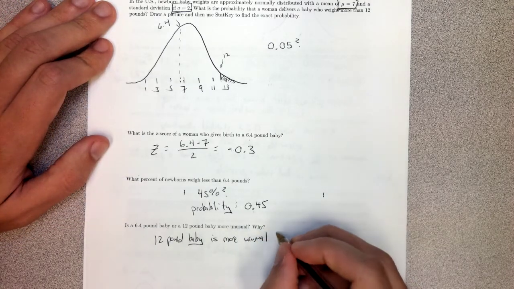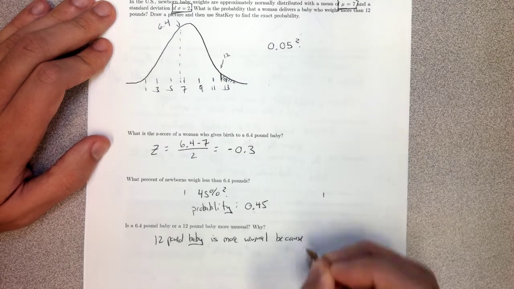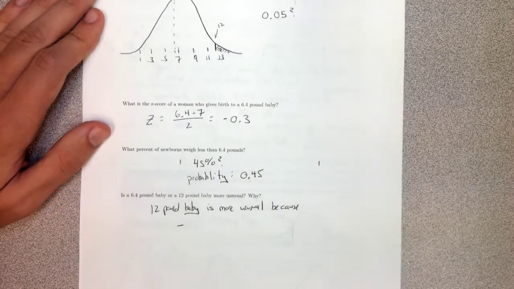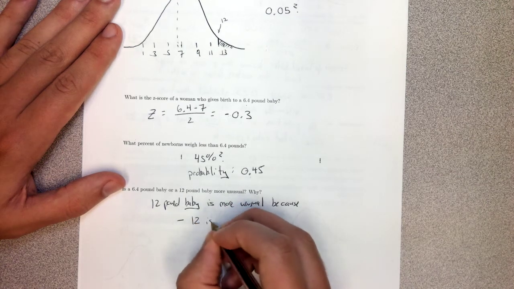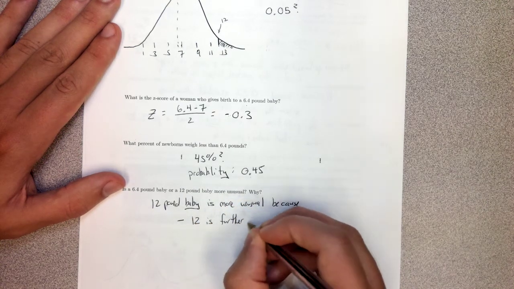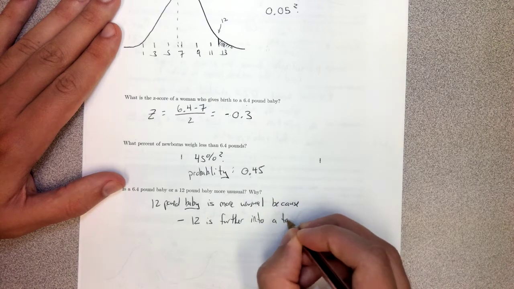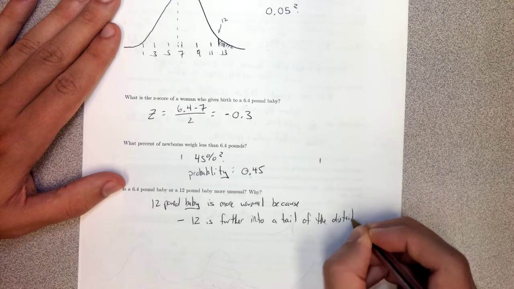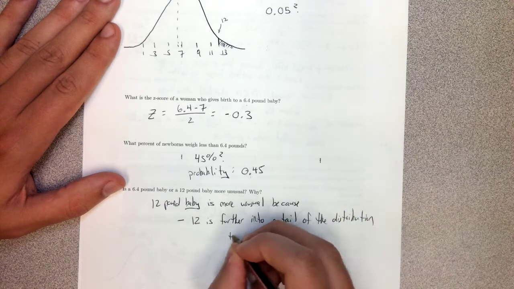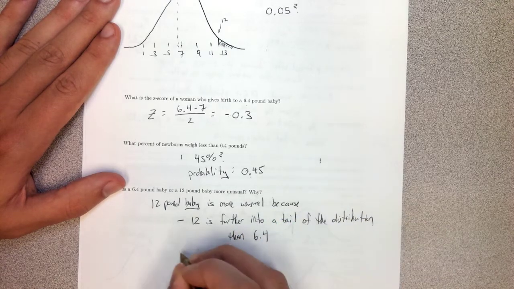We could answer this why in a couple ways. Both really mean the same thing. So more unusual because 12 is farther into a tail of the distribution than 6.4.